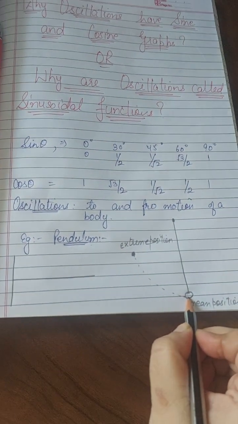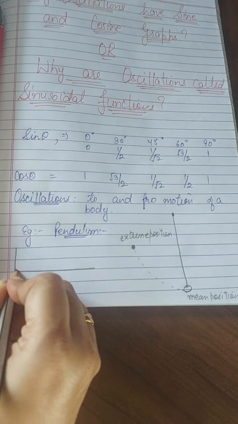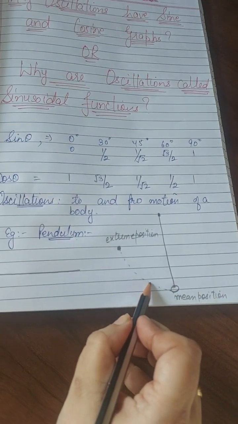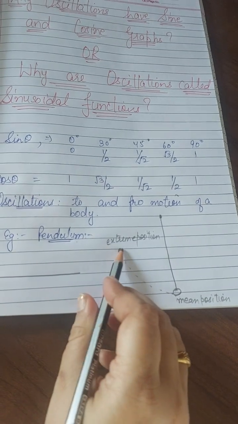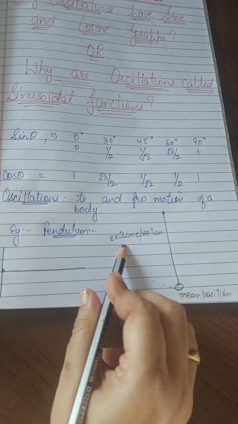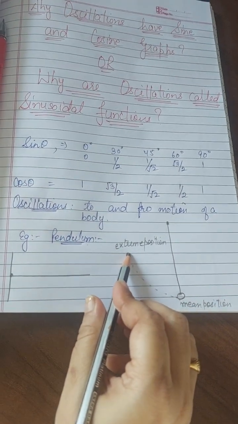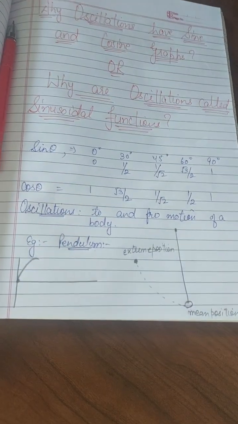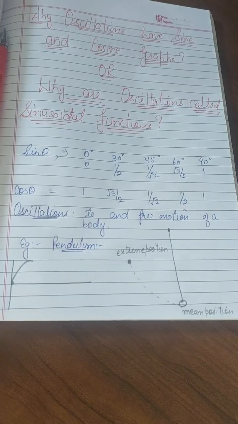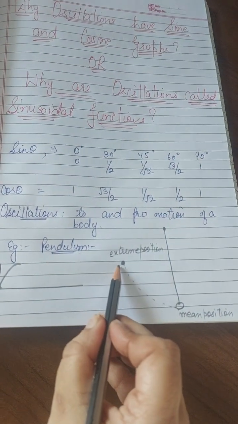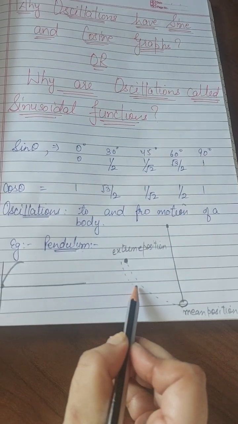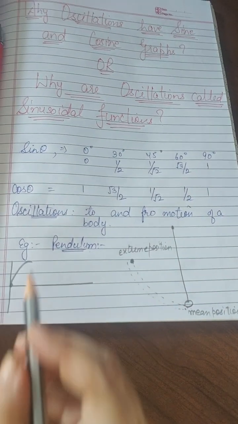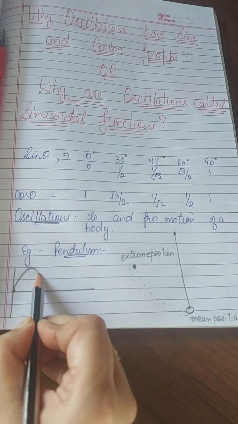This position is the mean position, meaning the origin. This point is here, origin. We are taking it in the upward direction to the maximum height, which is called the extreme position. The graph has reached there. Now, what happens? This bob will come back to its mean position again, meaning this graph will come down again.